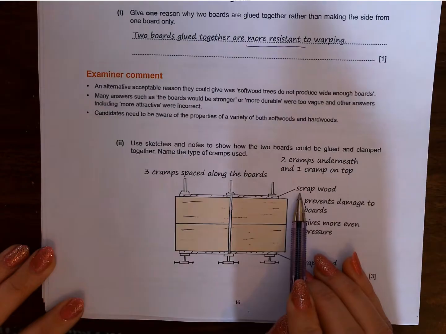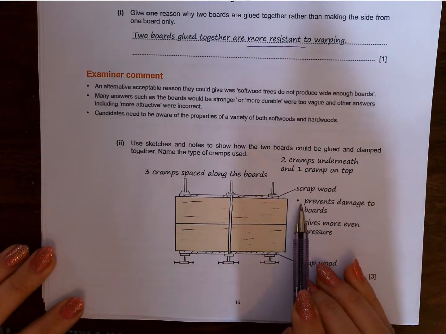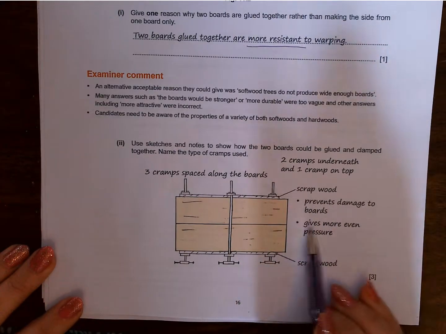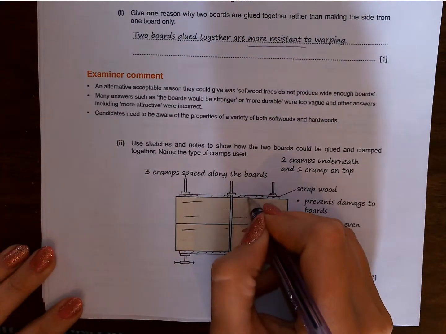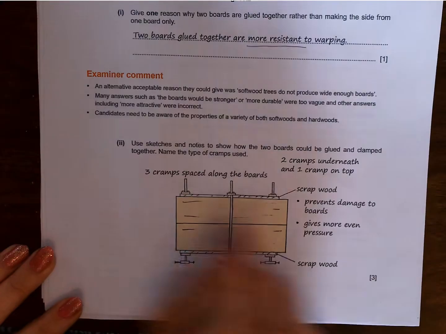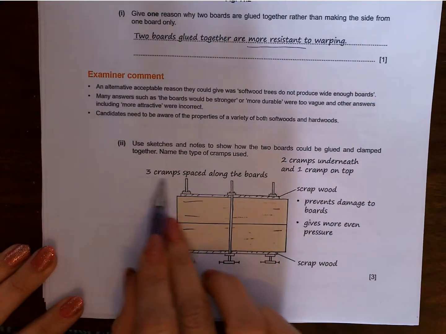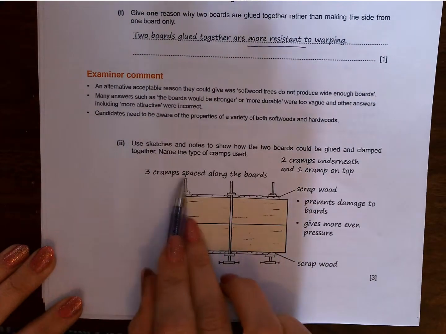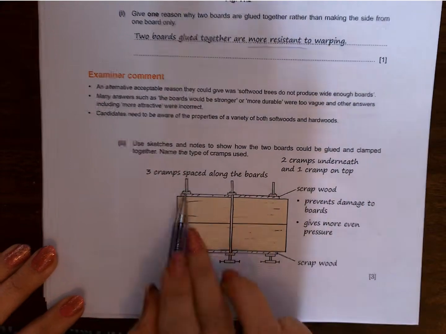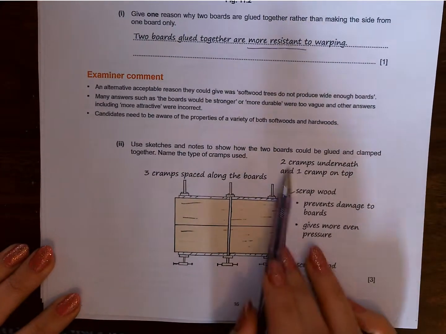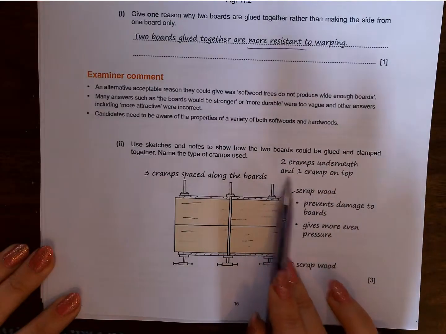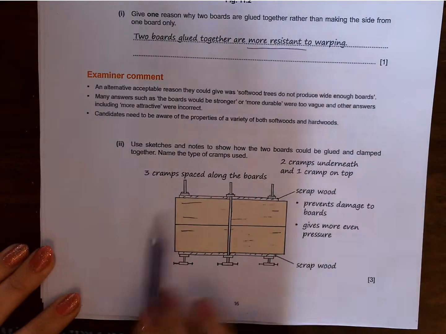Here, scrap wood prevents damage to the boards and gives more even pressure. You can see they've made little lines to indicate that, and then 3 cramps spaced along the wood, spaced nicely and evenly, with 2 cramps underneath and 1 cramp on the top.